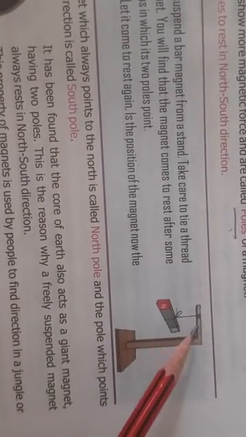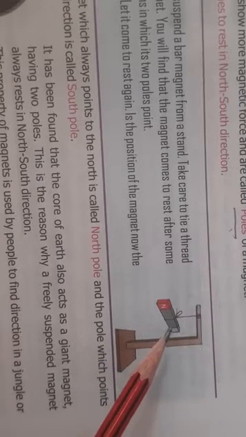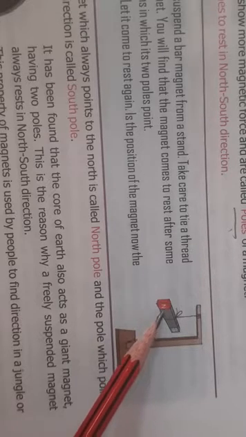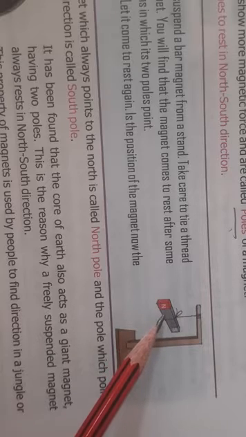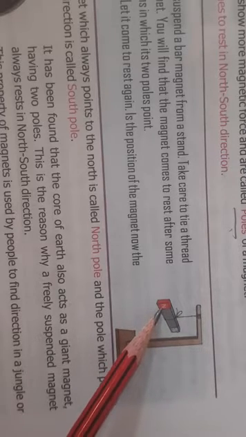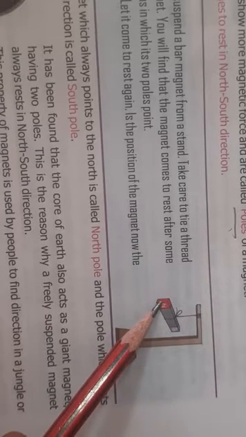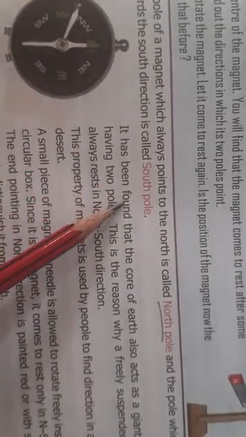You take a bar magnet, tie it with a thread and suspend it on a stand. Whenever you try to move the magnet, you will see that whenever it comes to rest, it will always rest in the north-south direction. Again, you gently rotate it, and you will see that the poles of the magnet always come to rest in the north-south direction. The pole which points to the north is called the north pole, and the pole which points towards the south is called the south pole.